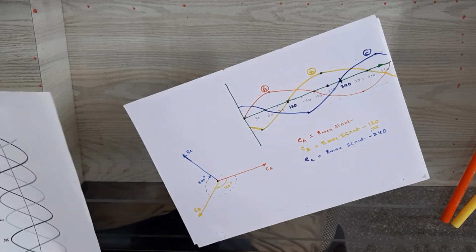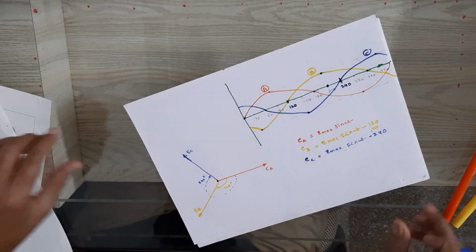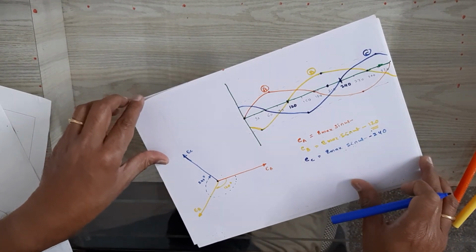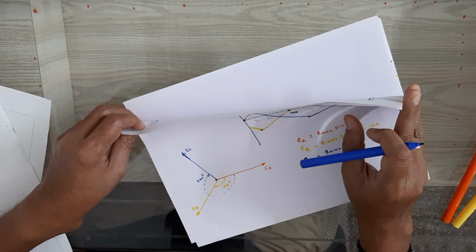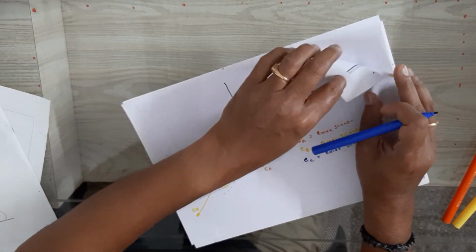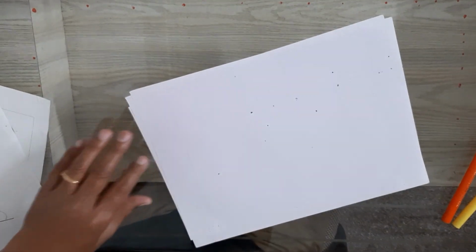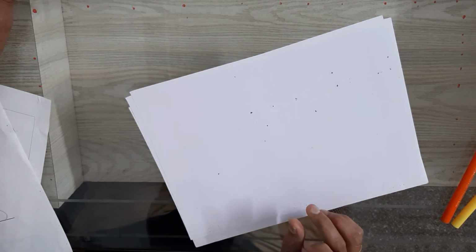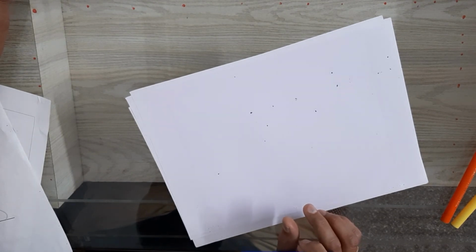Okay. Now we'll define some aspects of a three-phase circuit. These are very important while analyzing the circuit.